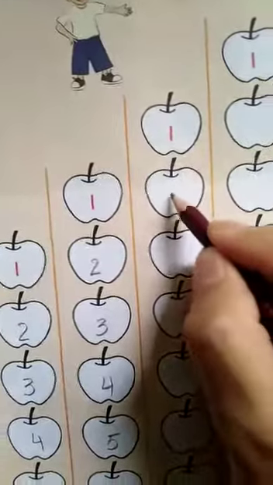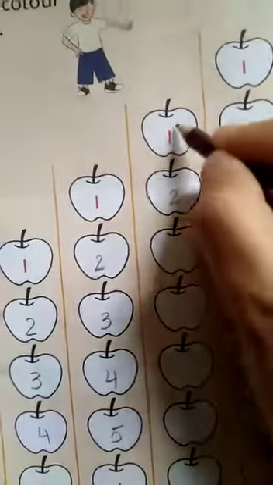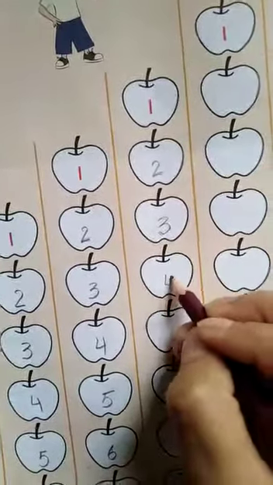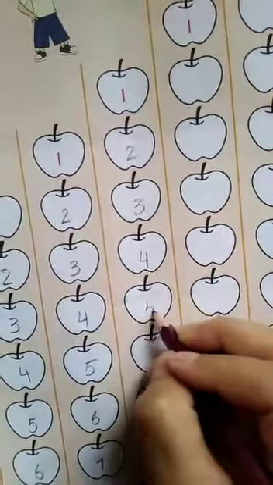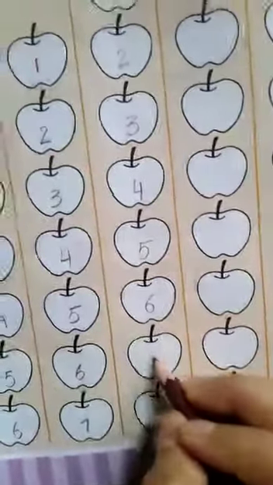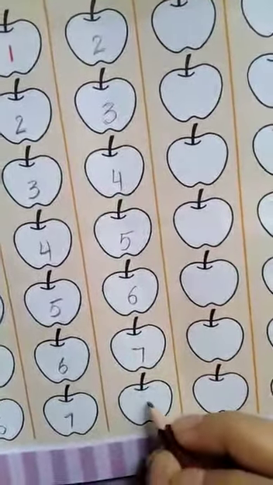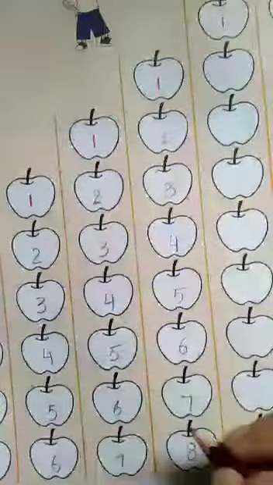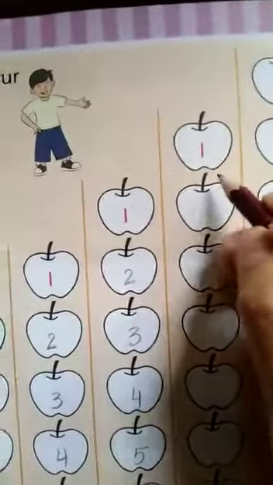Now how many apples are here? Let's count. 1, 2, 3, 4, 5, 6, 7, 8. How many apples are here? 8. Now come to the next line.